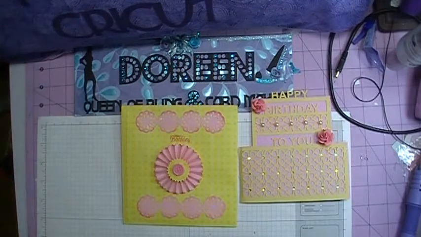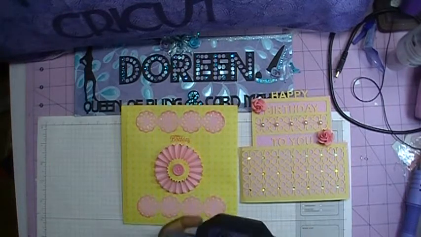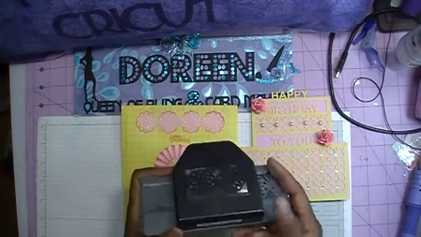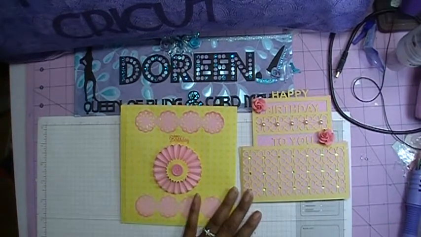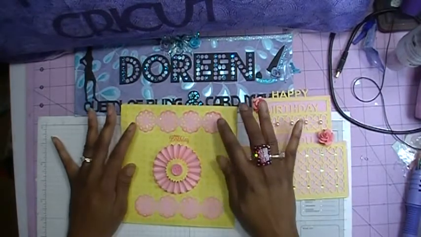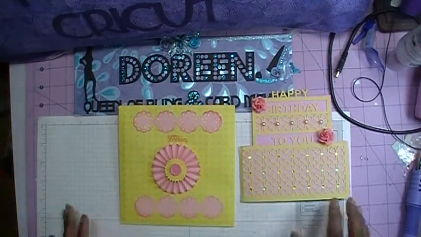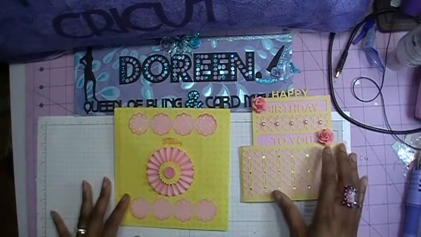And I'm not sure what, oh, I did write it. I have it right there. It's called Abstract Flower. So that's my punch that I use here and here. And I did ink my edges using, once again, the picked raspberry.